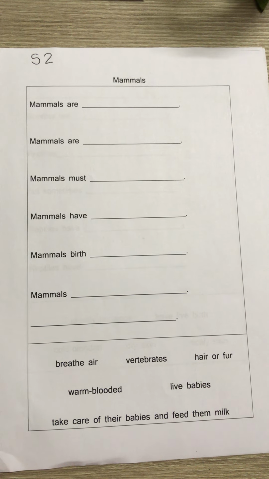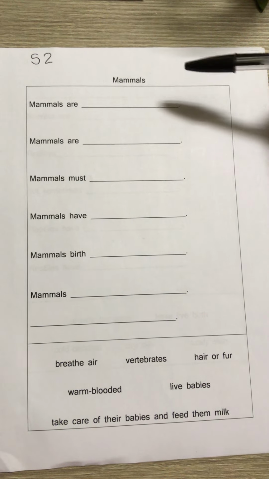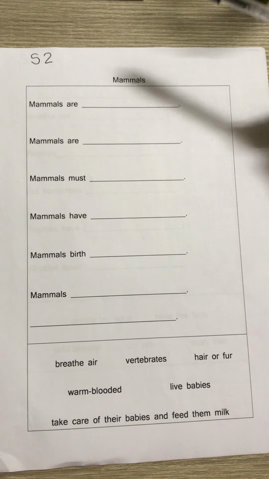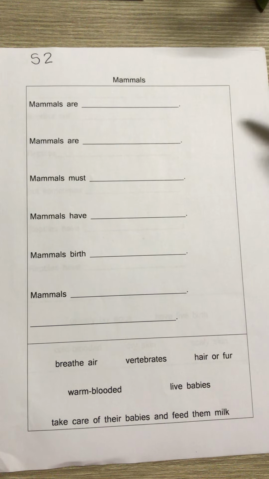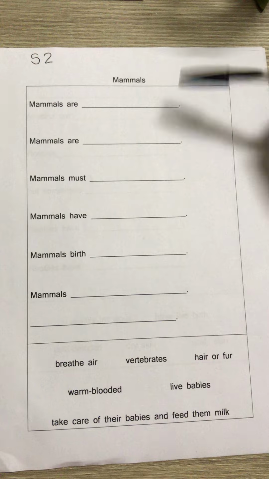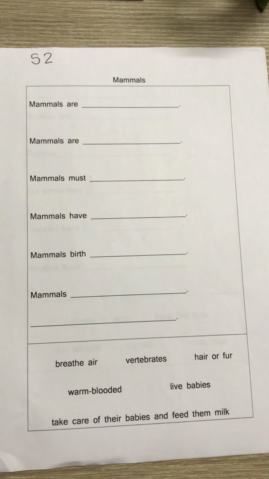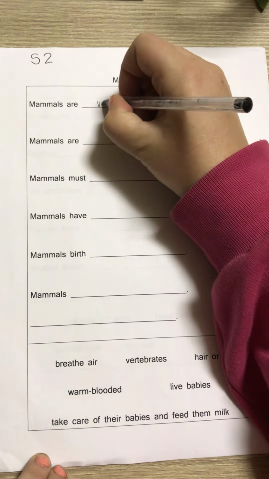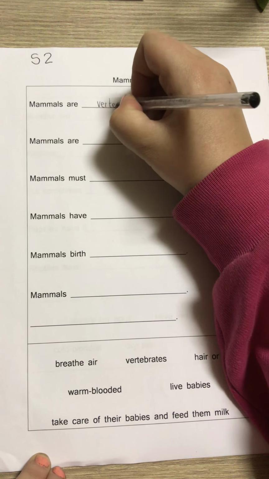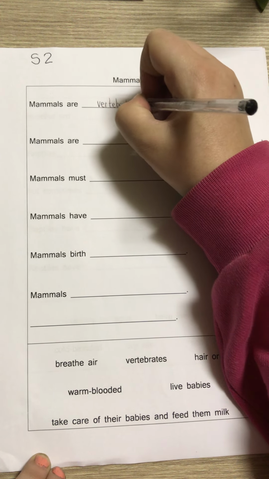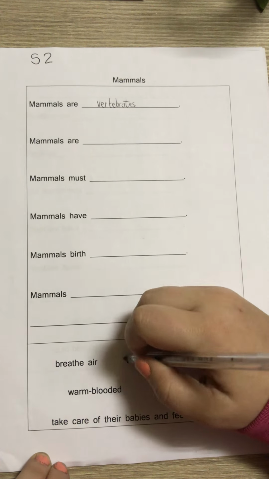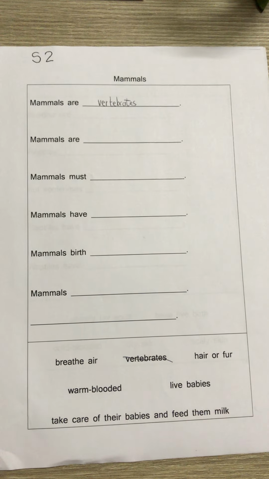So, first one. Mammals are. You decide which word fits best. Mammals are breathe air. Mammals are vertebrates. I can help you with the first one. Right? Mammals are vertebrates. That fits the best, and then you cross it out.